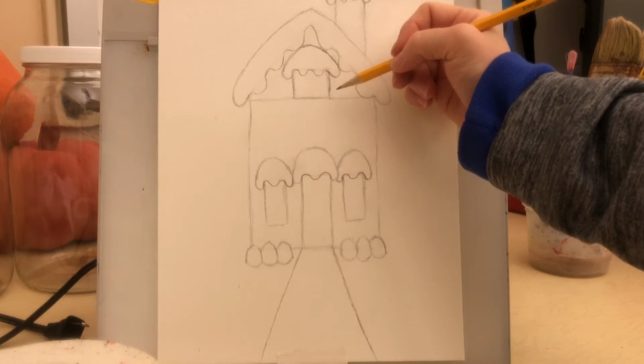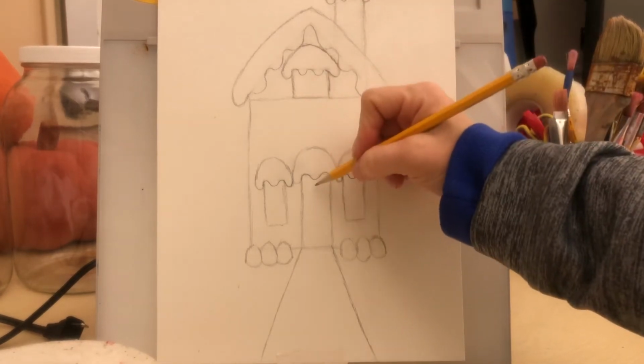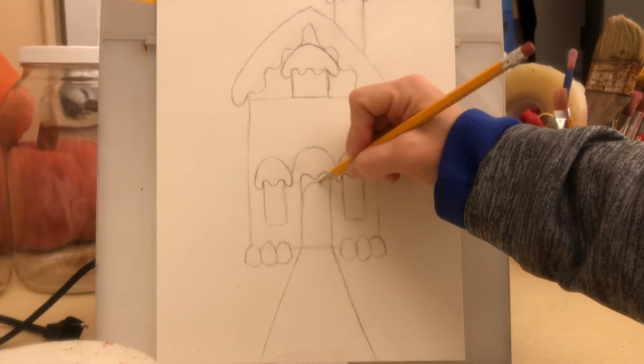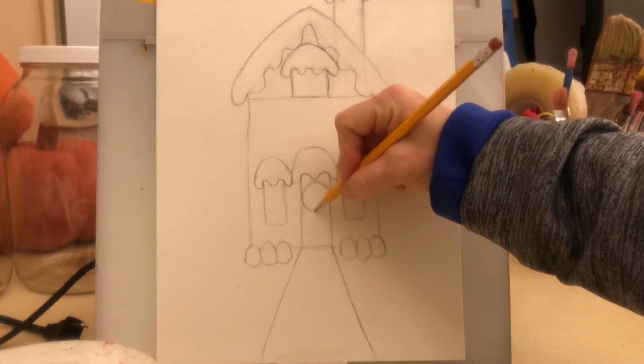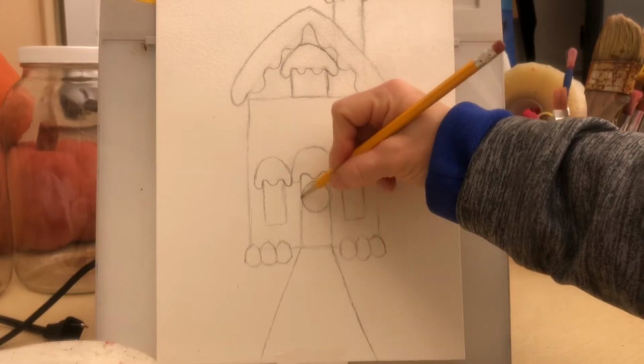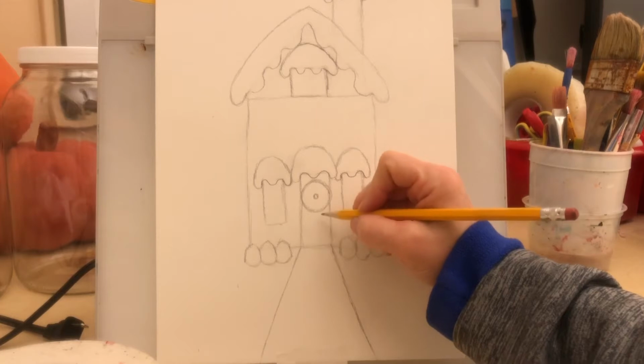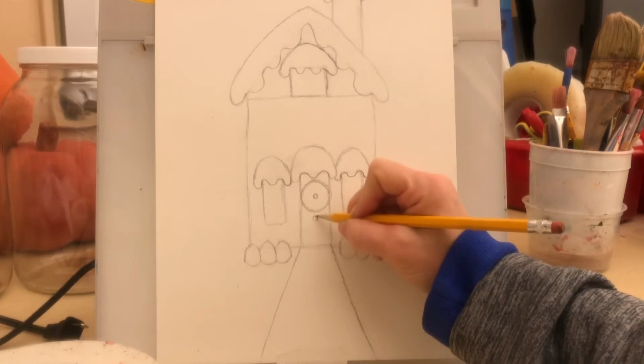Okay, so now we're going to create some circle shapes. When I make a circle, I like to make two curves that connect and then kind of sketch around my circle until it's circular enough.